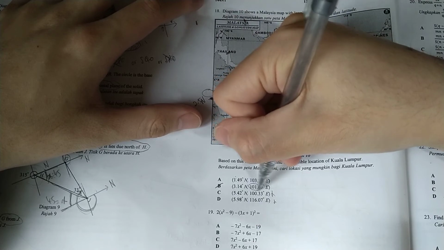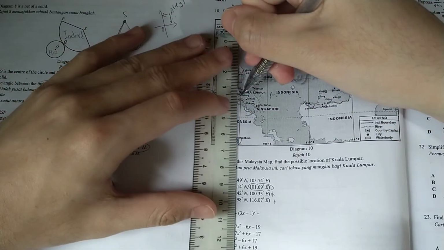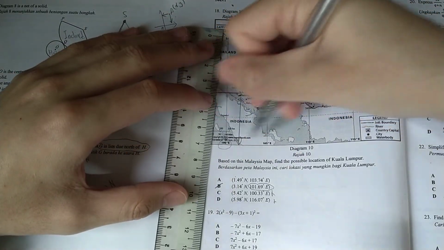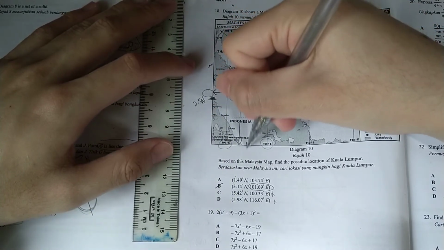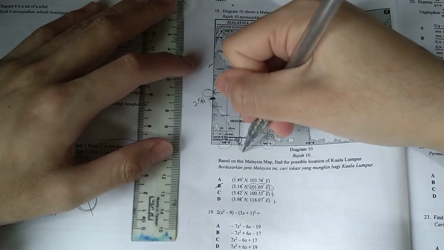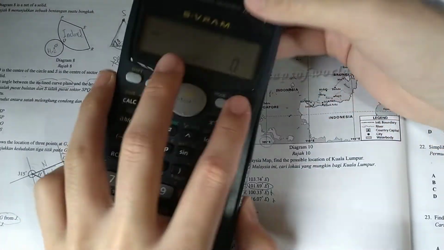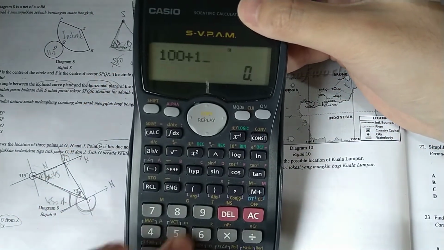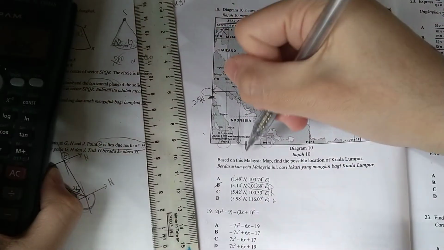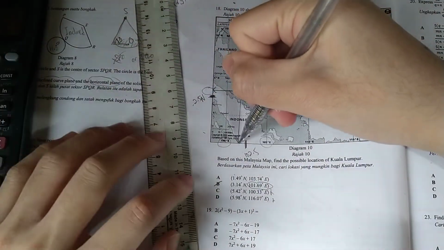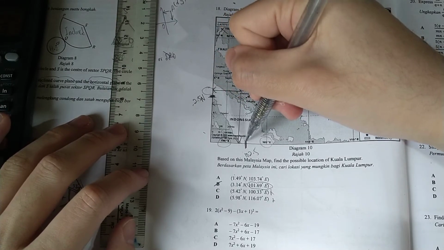And if you look at the longitude, it actually makes sense also. Because the longitude here is 100 east, here is 105 east. So you don't even need to measure. It's around here. What's the midpoint? 100 plus 105 and then divide by 2, to find out the middle. So 102.5. So it means your longitude should be between 100 and 102.5.